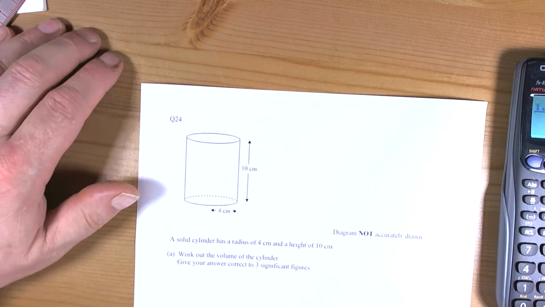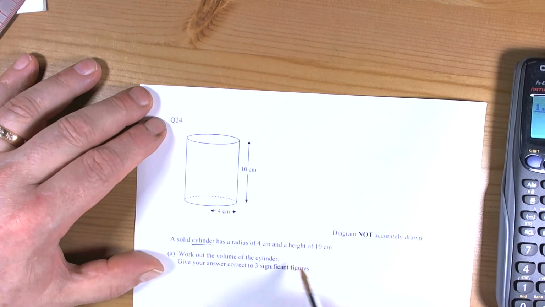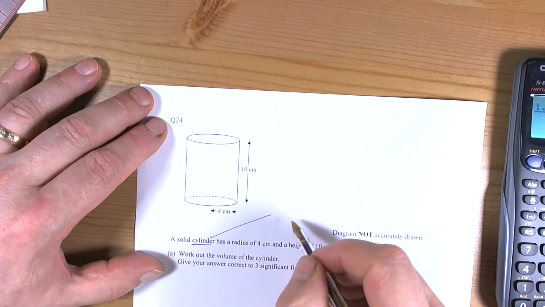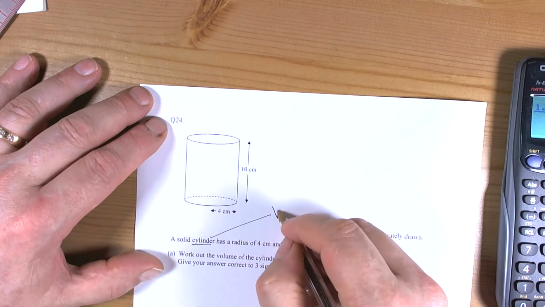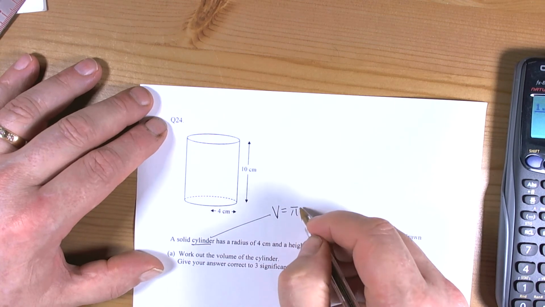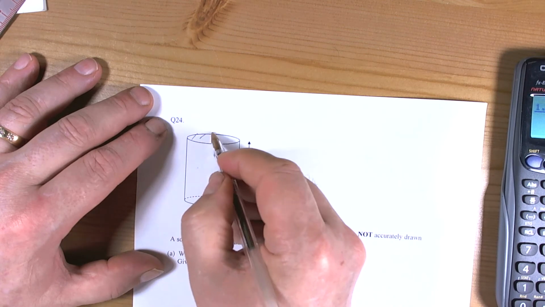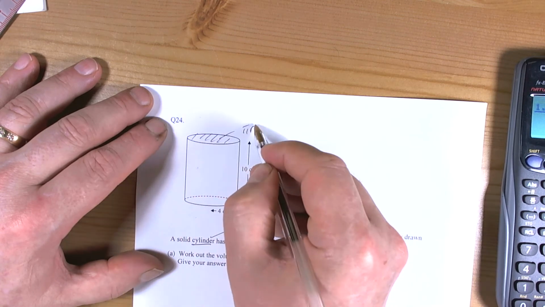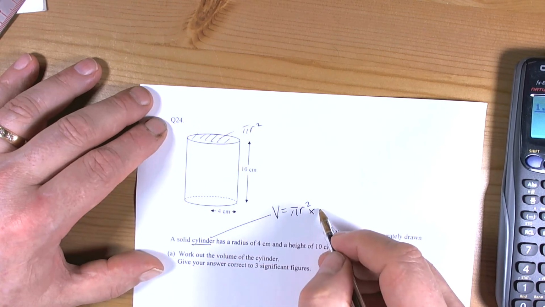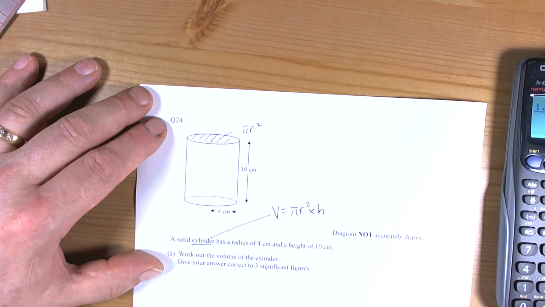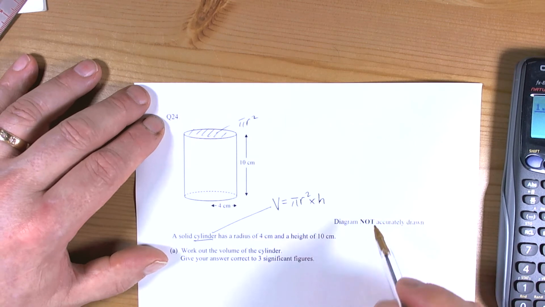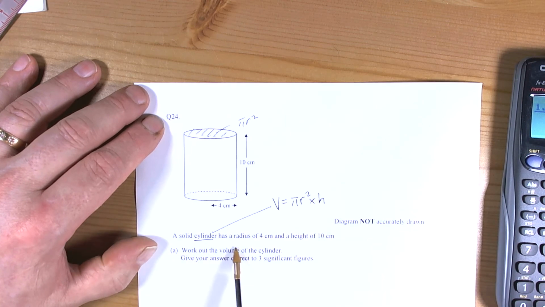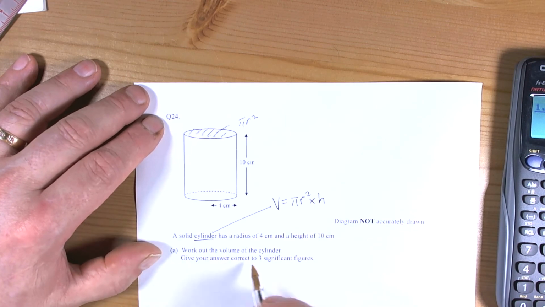Okay, so this question involves a cylinder, and basically we should be asking ourselves, what do we know about a cylinder? So we know the volume is the cross-section area, pi r squared, so circle, pi r squared, times the length of the shape, and for a cylinder we tend to call it the height of the shape, although cylinders can also be the other way around. It says work out the volume, so that's fine.